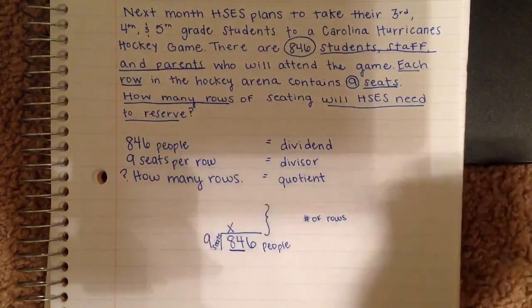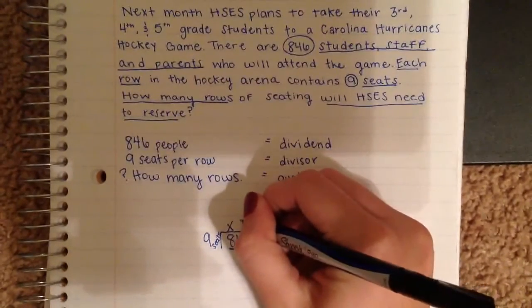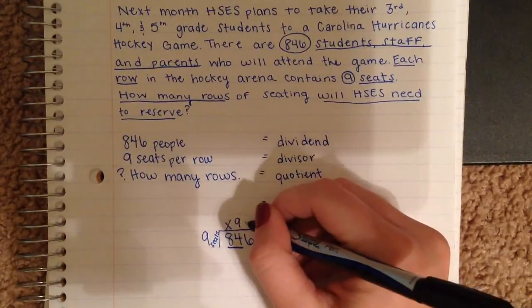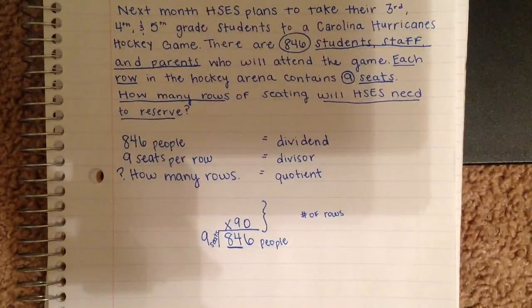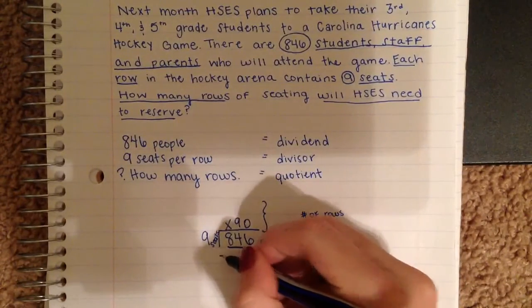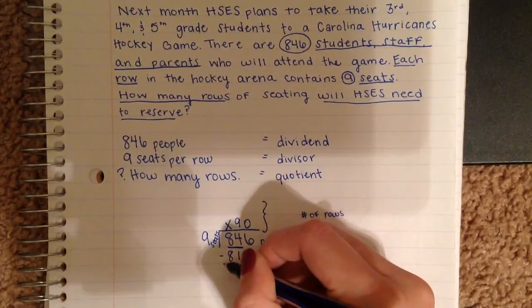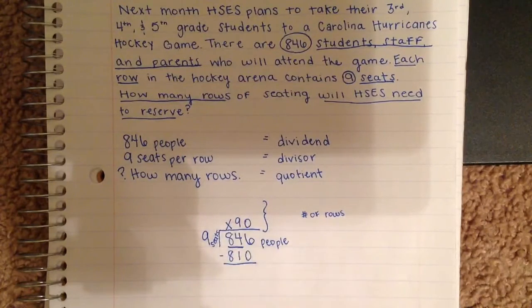So I know that 9 times 9, if I gave each of my 9 groups 9 10 sticks, which is equal to 90 pieces, I would have given out 810 total pieces. Because 9 times 90 is 810.